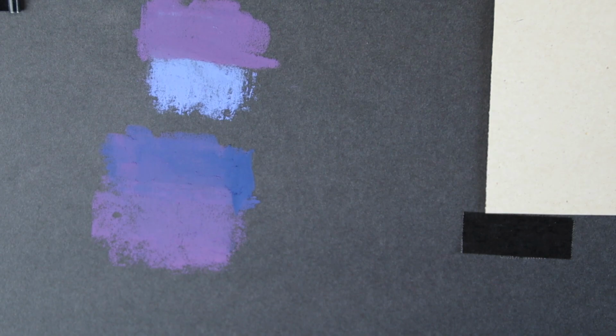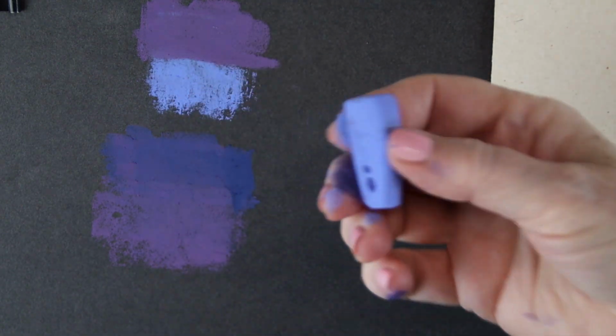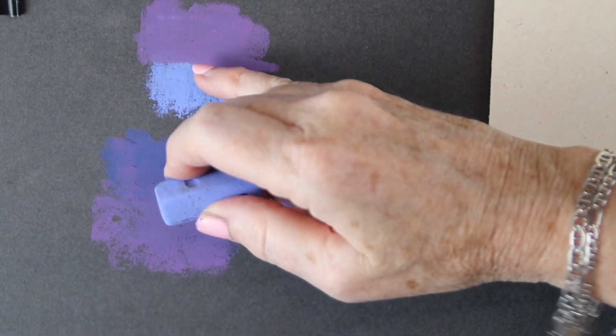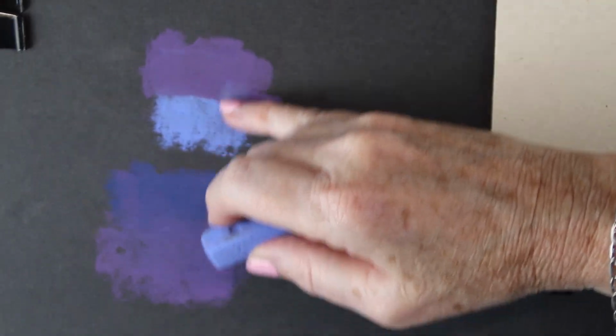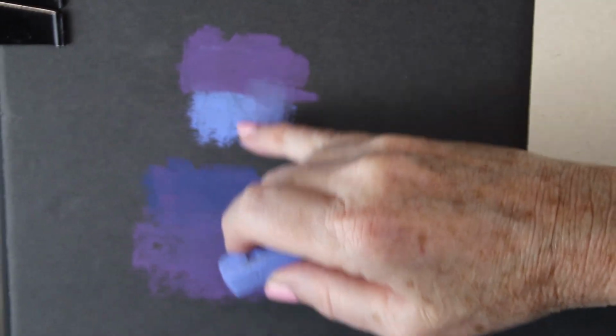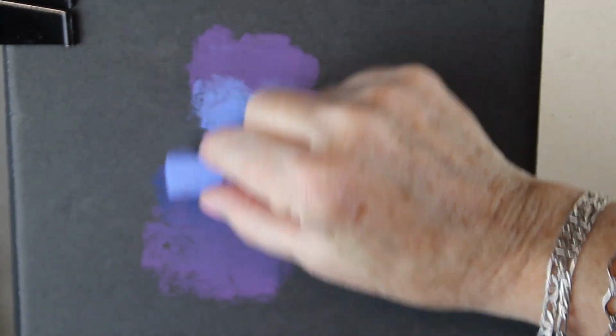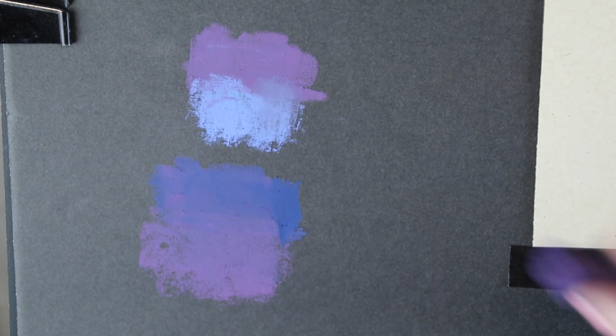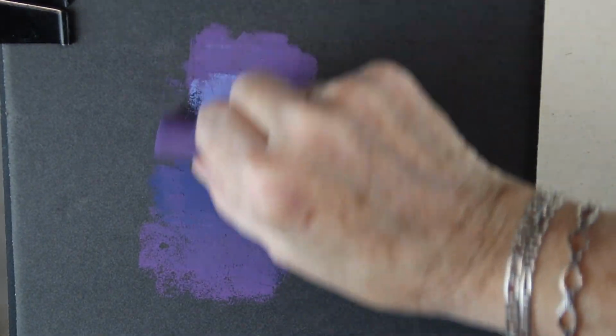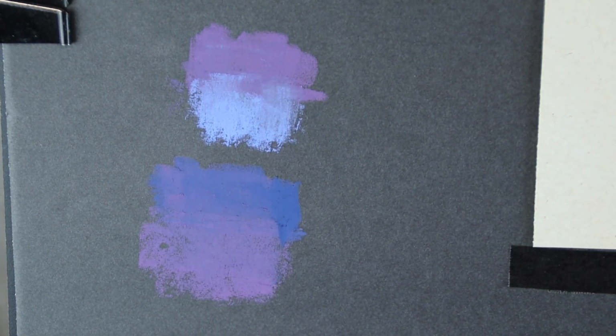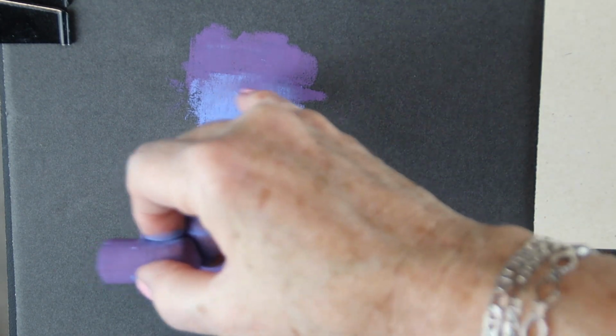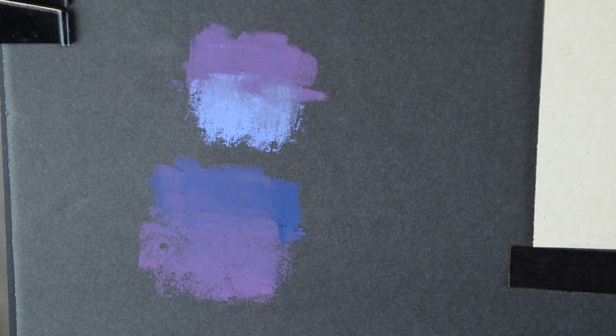Let's soften this edge between the blue and the purple. How might I soften them? Well, I'll do it over here. I can use my finger and just soften it a little bit, or I could take that blue and pull it up into the purple, and then take the purple and pull it down into the blue, and now I have disguised that edge. So now there's a soft edge in between those two colors.